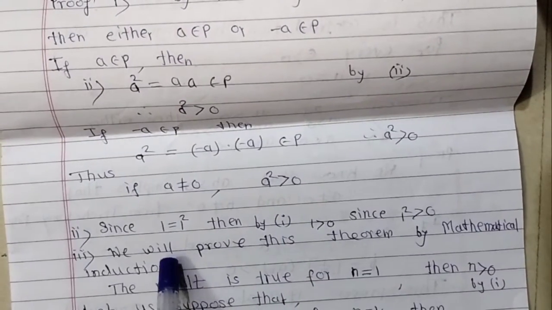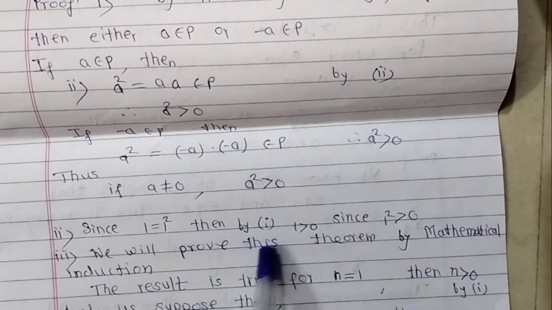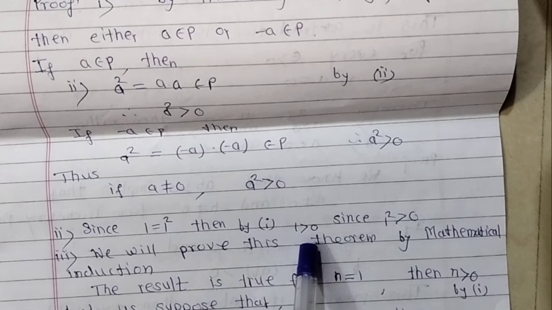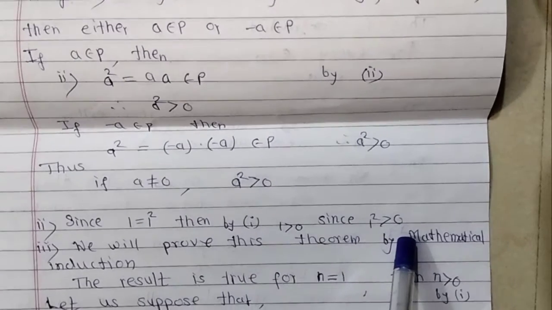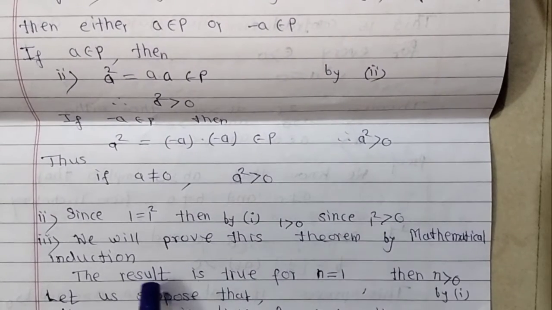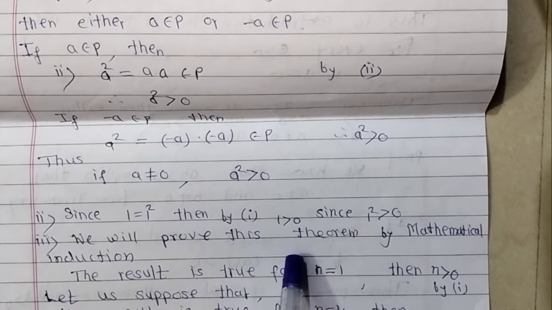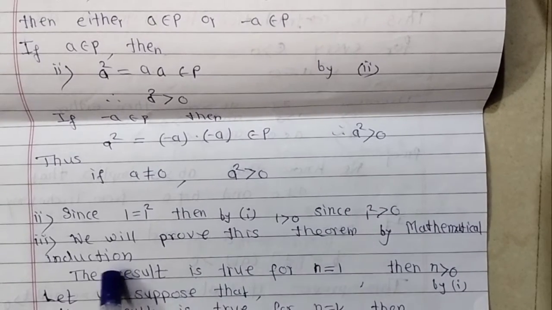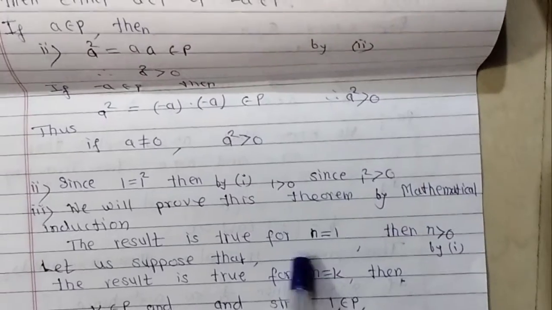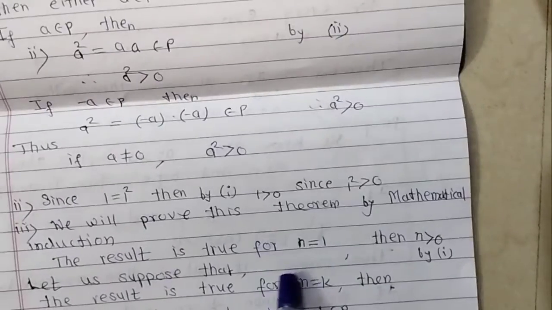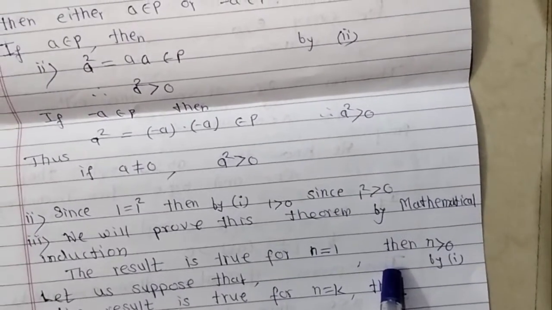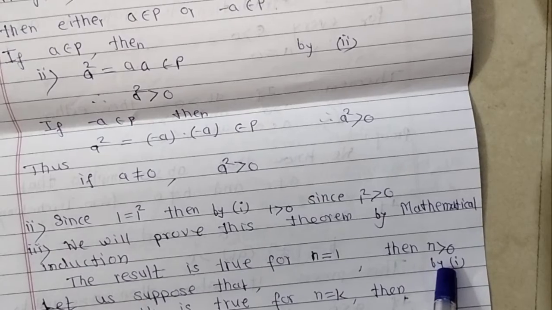Since 1 equals 1 square, then by the first property, 1 is greater than 0, since 1 square is greater than 0. Third, we will prove this theorem by mathematical induction. The result is true for n equal to 1. Then n is greater than 0.